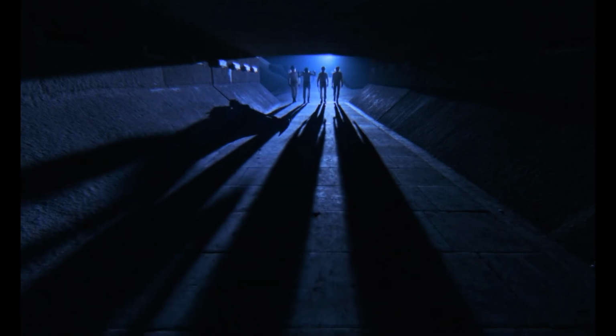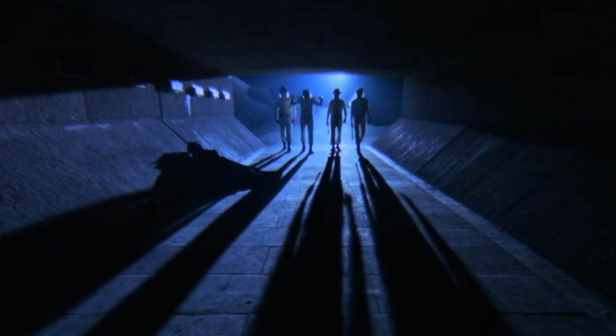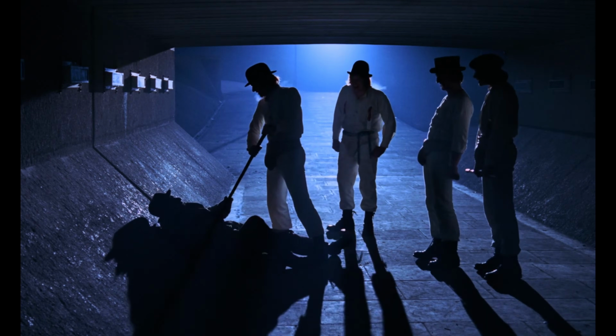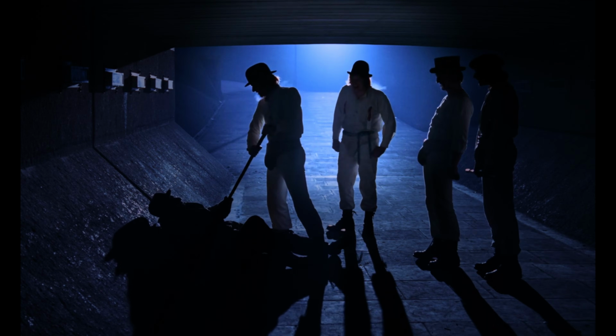The giant shadows, the silhouette of Alex's gang, and the light catching their breath in the cold air all contribute to the ominous tone. There seems to be an atmospheric haze catching the light as well, although I don't know if a fog machine was used on the set or not.